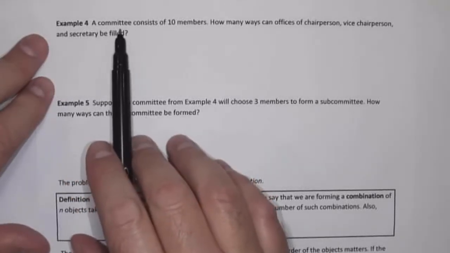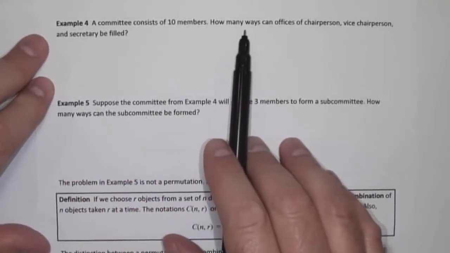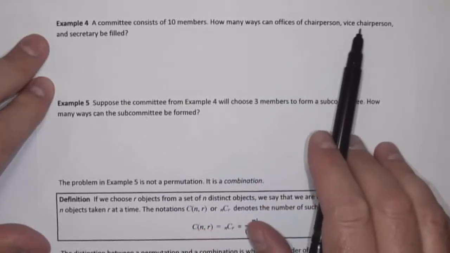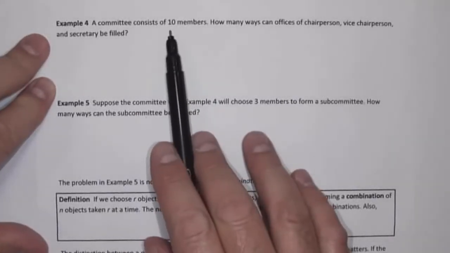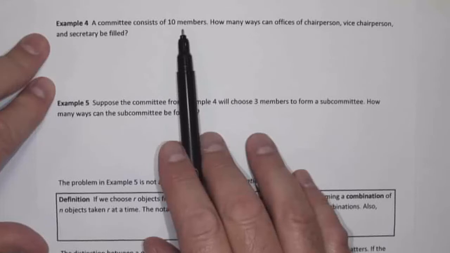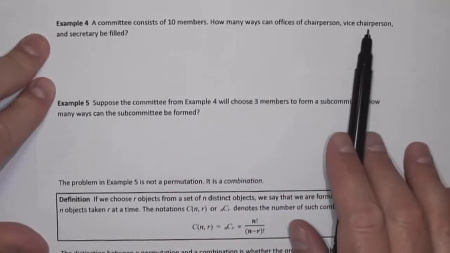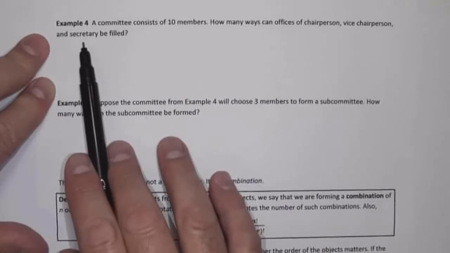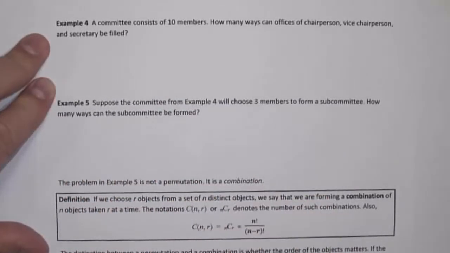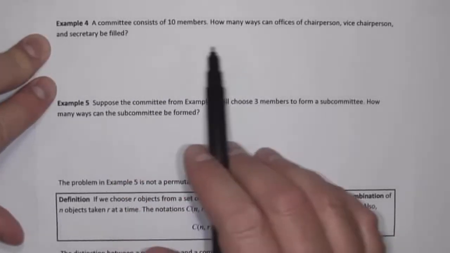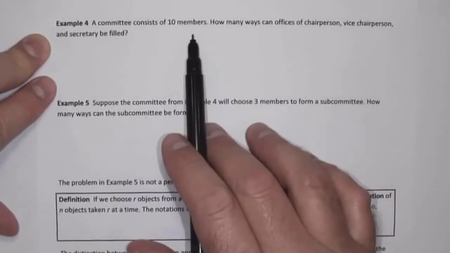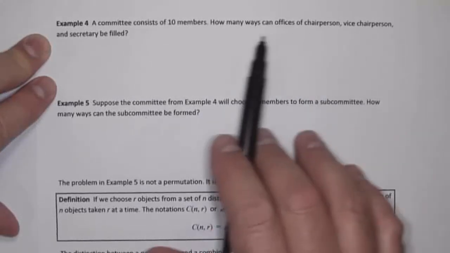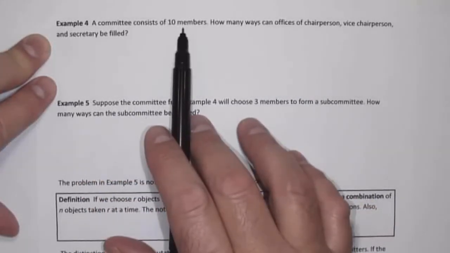Example 4. A committee consists of 10 members. How many ways can offices of chairperson, vice chairperson, and secretary be filled? So we have 10 members on a committee, and we're going to select 3 offices: a chairperson, a vice chairperson, and a secretary. The question is, how many different ways can those offices be filled? So this is a permutation problem. We are selecting 3 members of the committee to fill the offices, and we have 10 members that we're picking from.